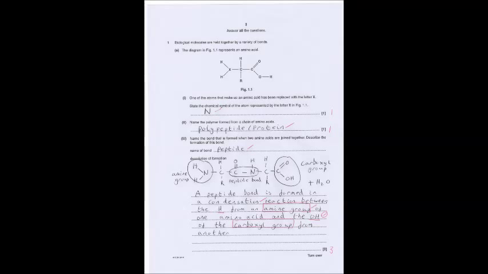Good. Question 1. Biological molecules are held together by a variety of bonds. The diagram in figure 1.1 represents an amino acid. One of the molecules that make up an amino acid has been replaced with the letter X. State the chemical symbol of the atom replaced by the letter X. It is a nitrogen atom, so it's N, capital N.